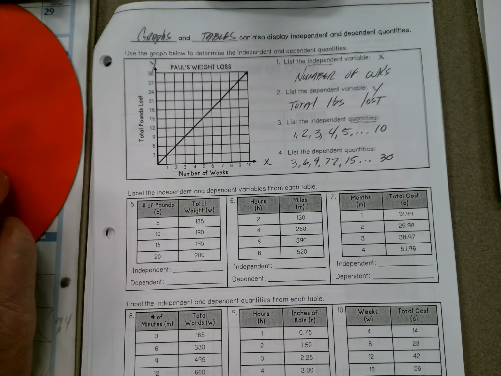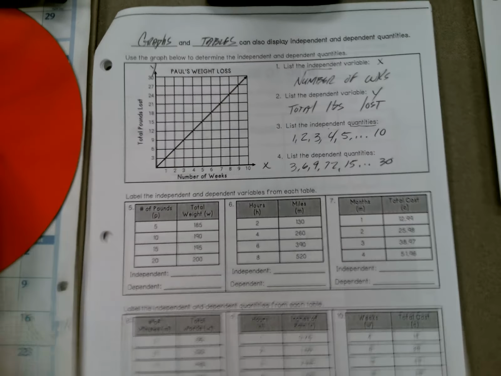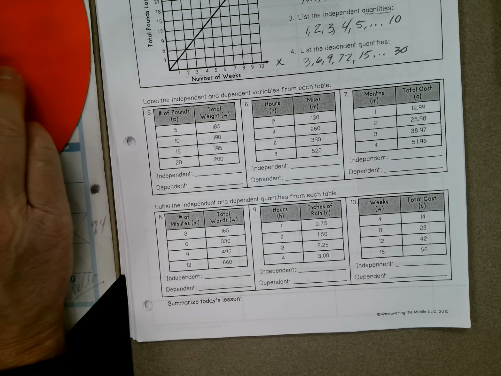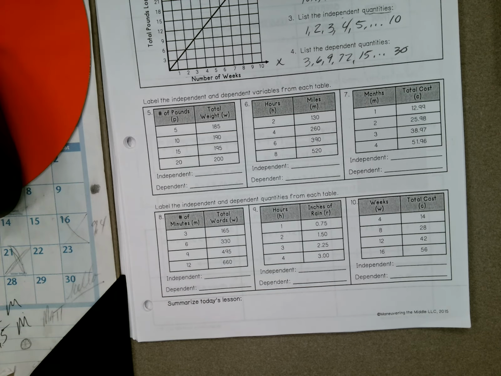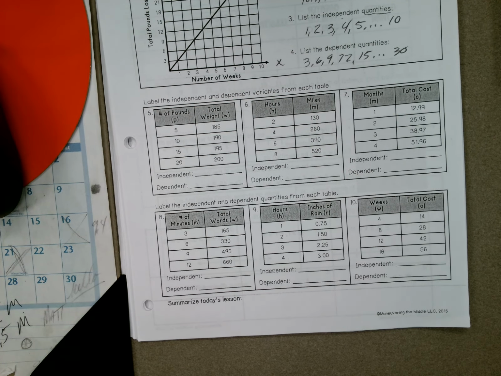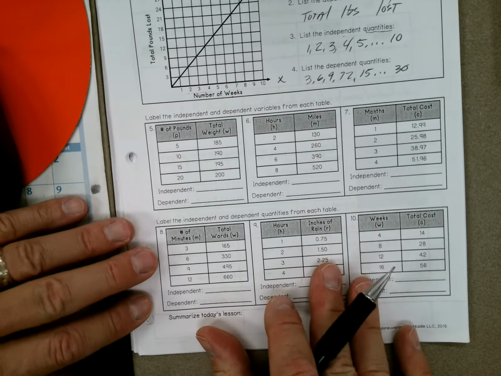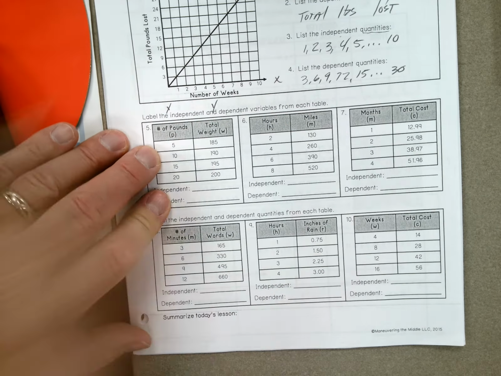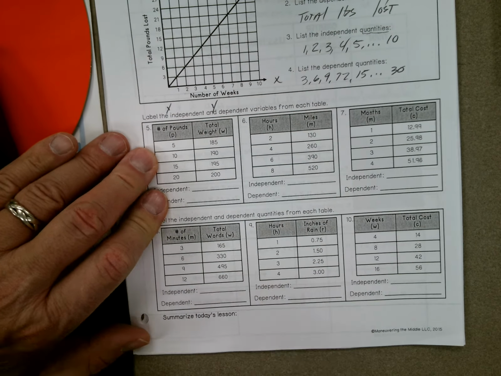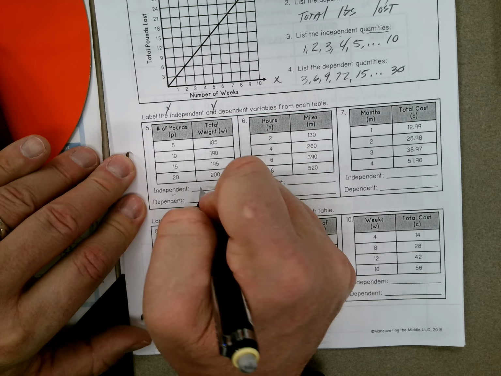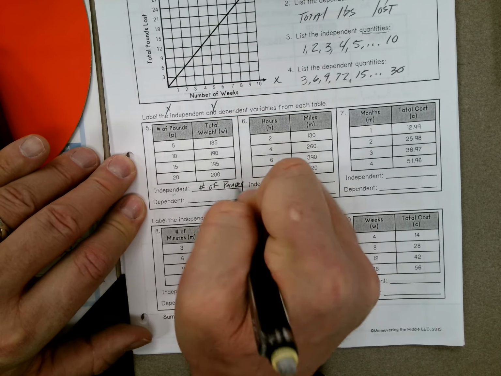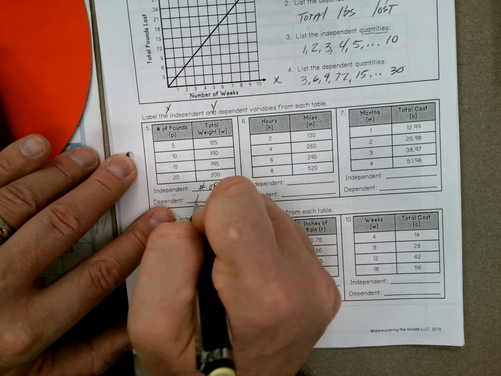Let's continue on. Let me make sure you can see that, because this is important. This is new stuff. Next up, label the independent and dependent variables from each table. On a table from the previous lesson, we should remember that this is X and this is Y. So the independent is the number of pounds. The dependent is total weight.